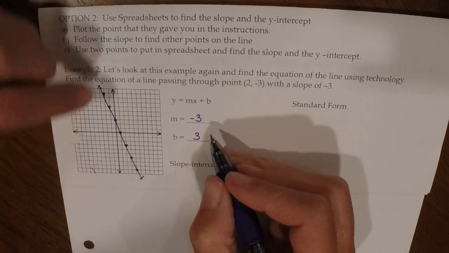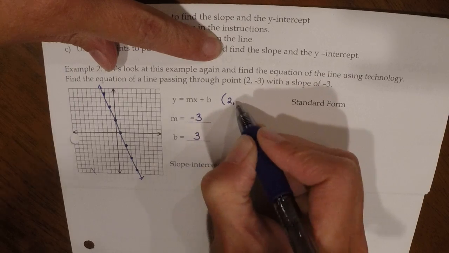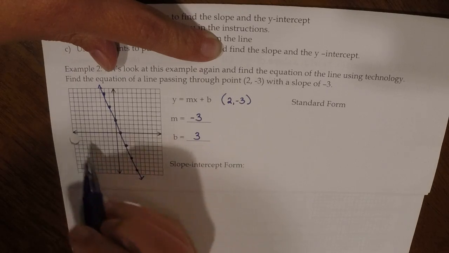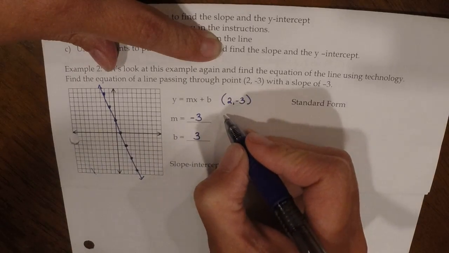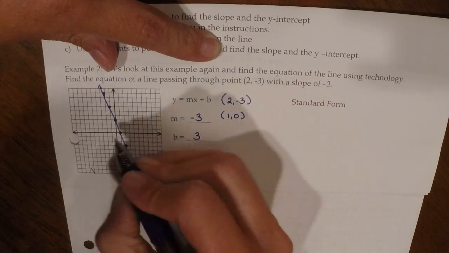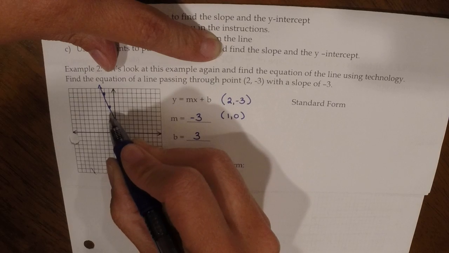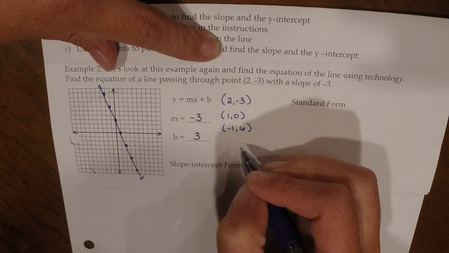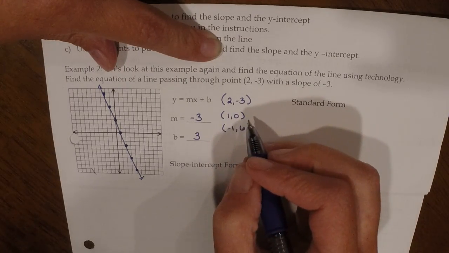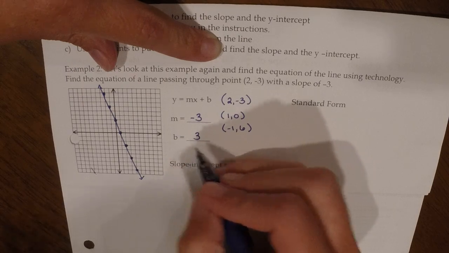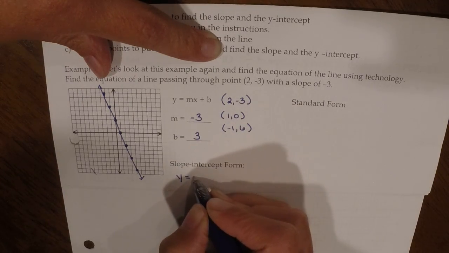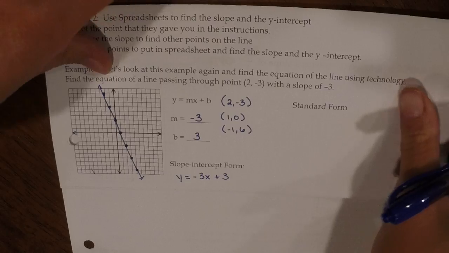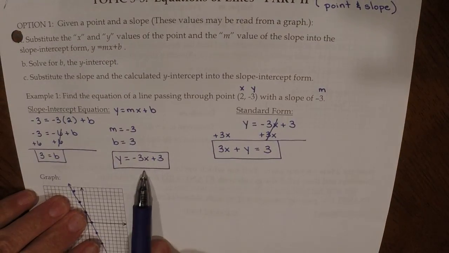But if we couldn't see it, remember the 2 points, we could use 2, -3, because that's the one that they gave us. And then I could pick any other point that I see on the graph. So I could use 1, 0. I could also use -1, 6, looks like. So any of these 2 points we could put on the graph or in the spreadsheet, and it would tell us this same information. And then we would say y equals -3x plus 3. And that's the same answer that we got up here on number 1.